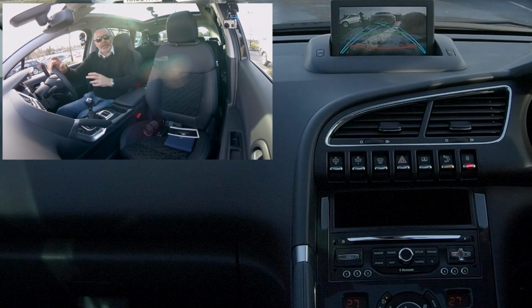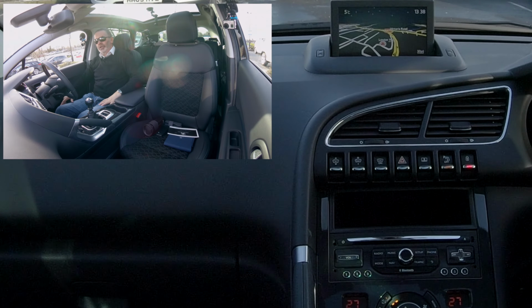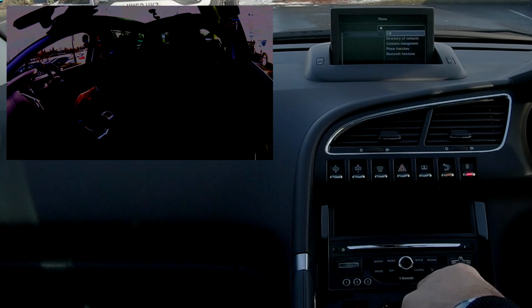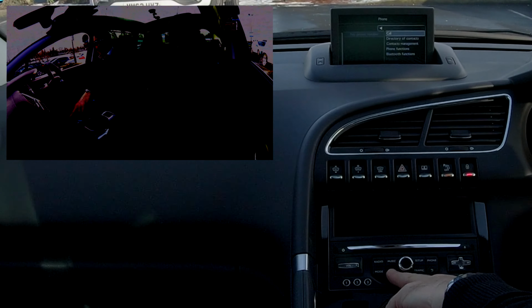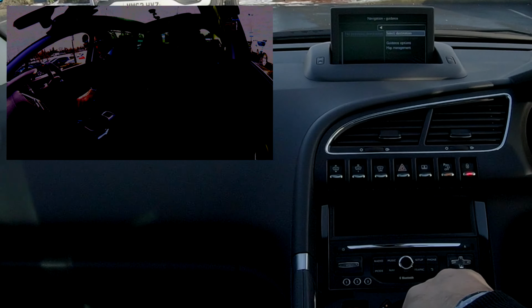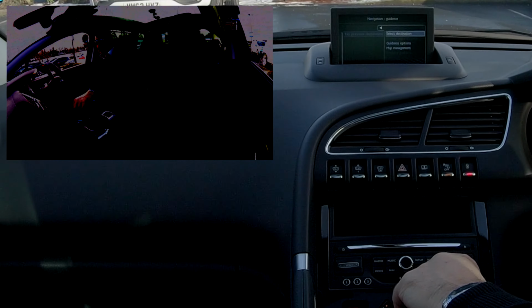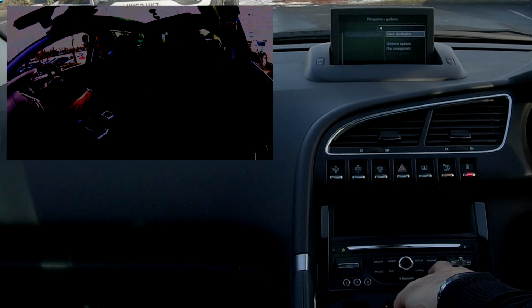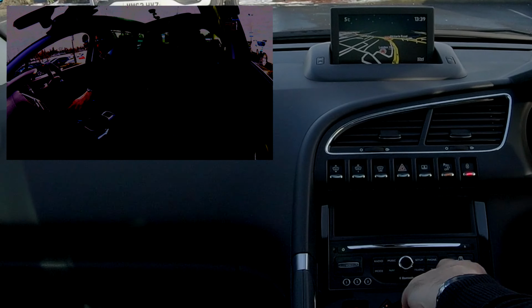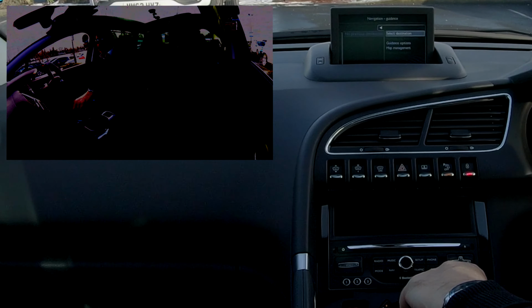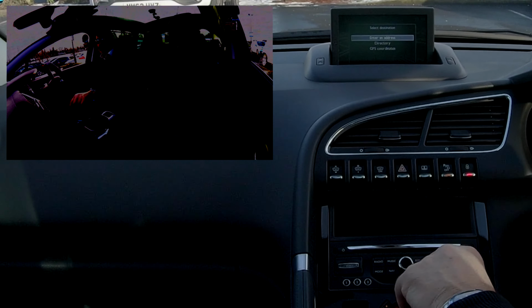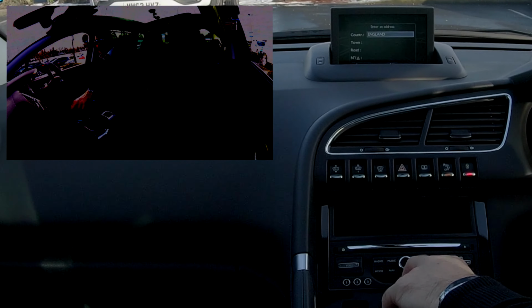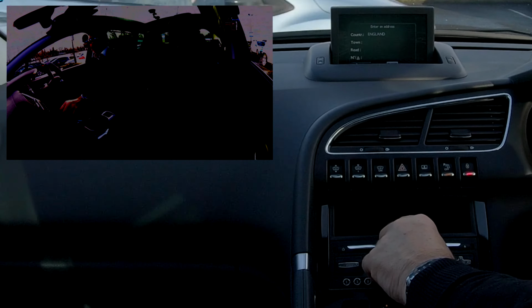I'll just show you how to set the sat nav in this Peugeot 3008. So from any screen, click nav, which is the button here. Click. It's actually gone straight onto destination, but for argument's sake, if it wasn't on destination, click nav again, select destination, click, enter an address, England, town, road.